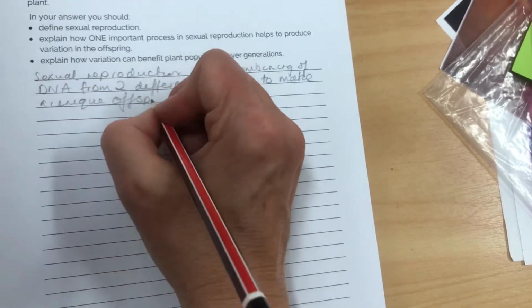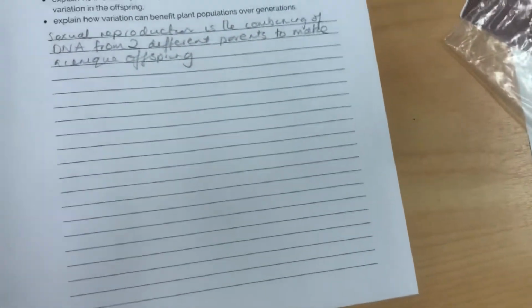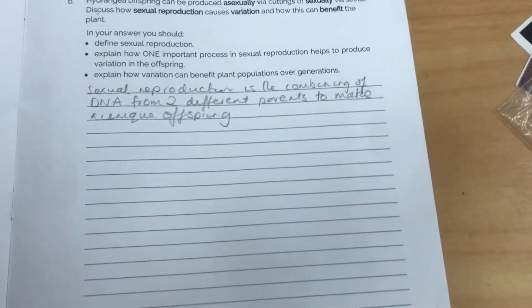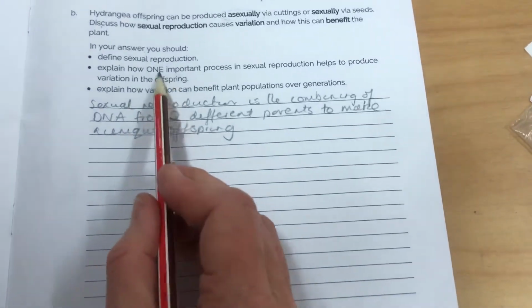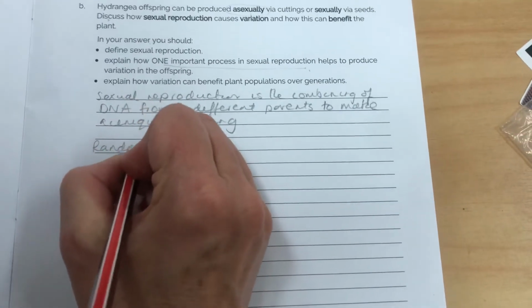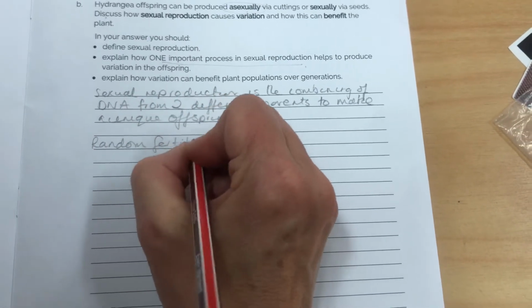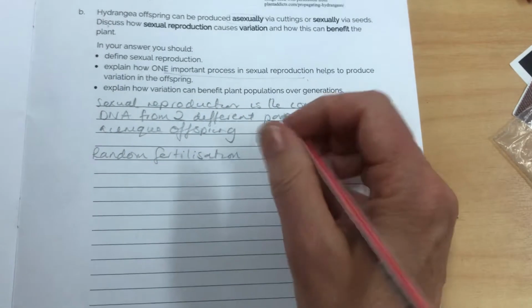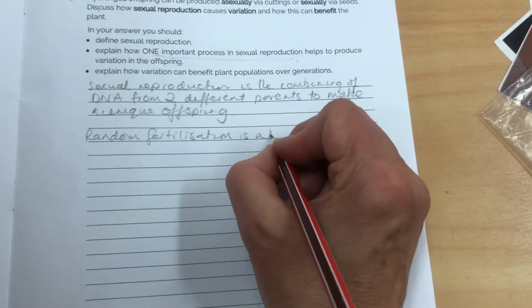Okay, so that's the first bullet point. I would like to always start with the one important process is just random fertilization. That's the key one. So random fertilization is a key process.